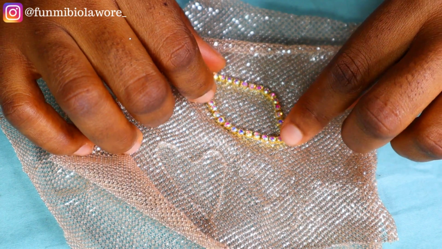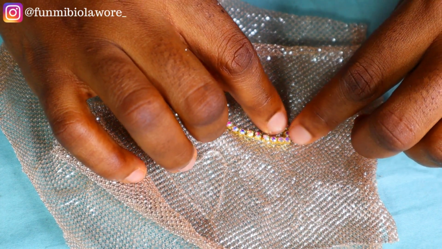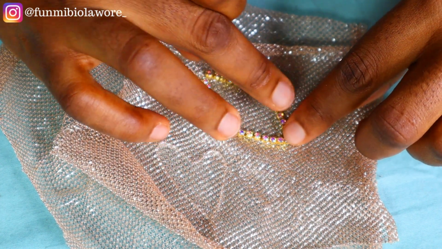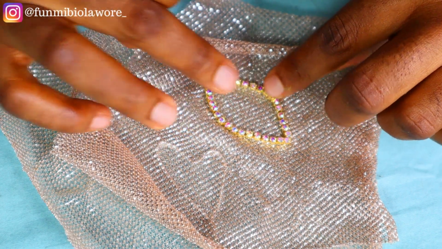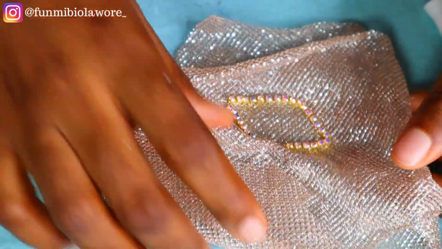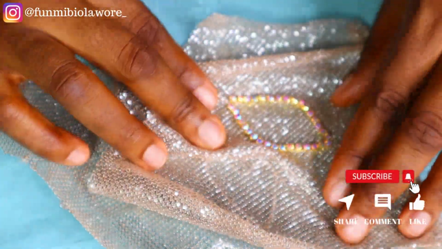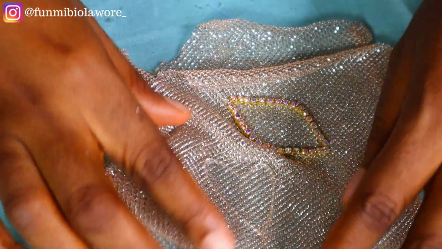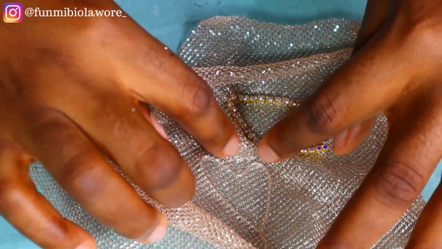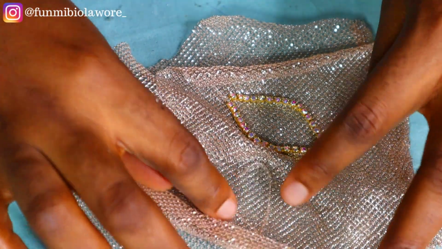So can we see what we have here? For my friend that was asking me, oh, I'm trying to use net, but the net is not working. It's probably the technique you were using. So I hope you go ahead to try this method and I hope it works for you. Now that I've applied cup chain onto this portion, I'm just going to go ahead and apply cup chain onto this second rim right here, and then I'll show us what we have.